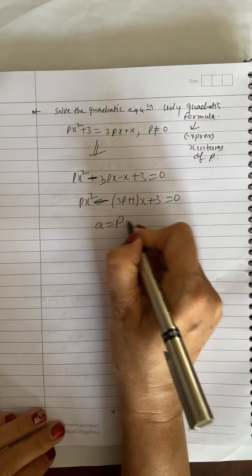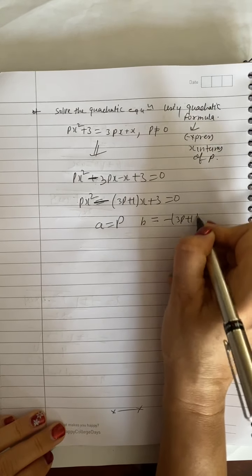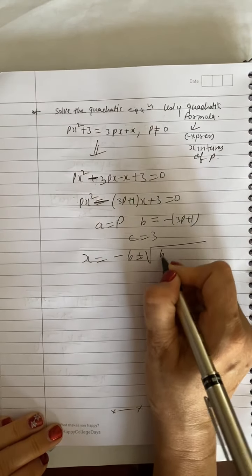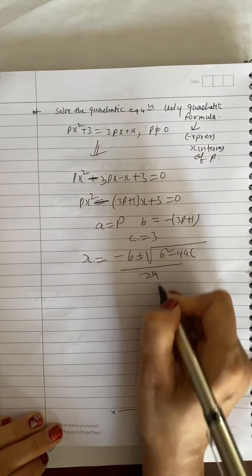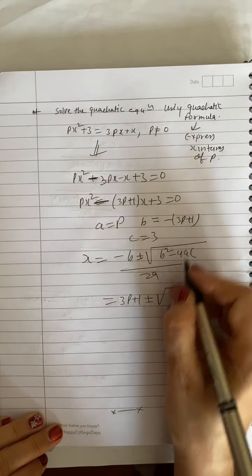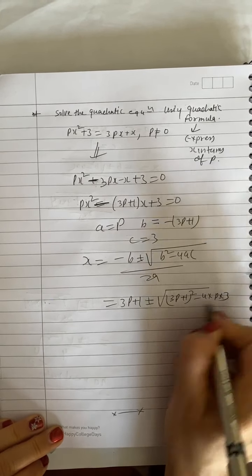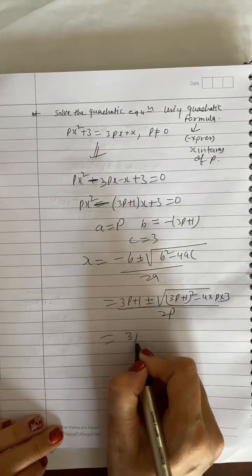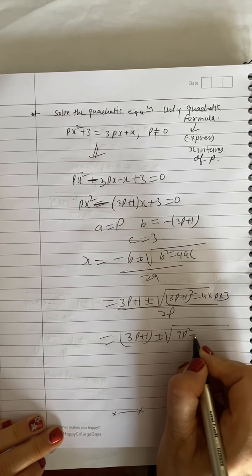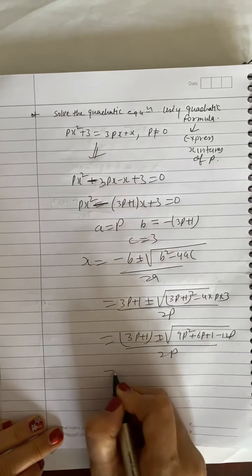Now my a is p and b is equal to negative (3p plus 1) and c is equal to 3. And then x is equal to negative b plus minus square root of b squared minus 4ac, over 2a. So this becomes 3p plus 1 plus minus, because b is negative so it's going to be positive here, square root of (3p plus 1) squared minus 4 times p times 3, over 2p. So you will get the answer in terms of p. Okay, and now you know how to open this: 9p squared plus 6p plus 1 minus 12p. You can finish it yourself here.